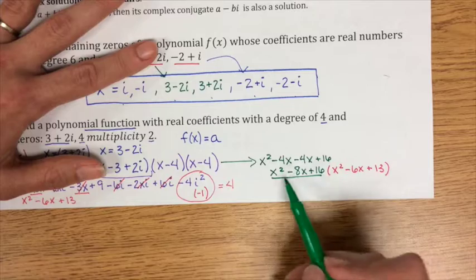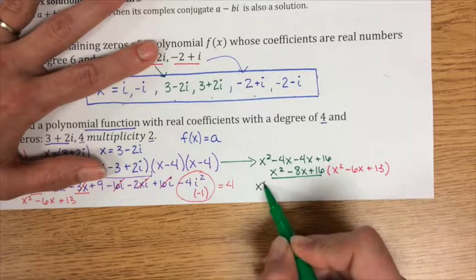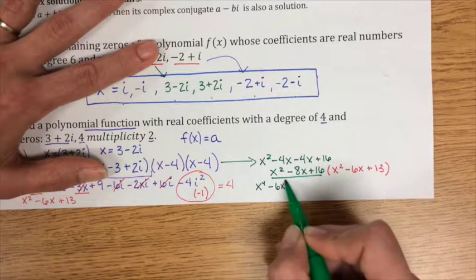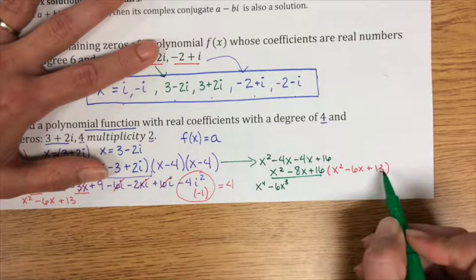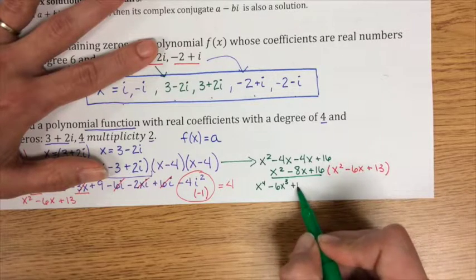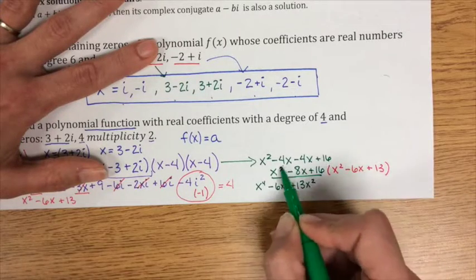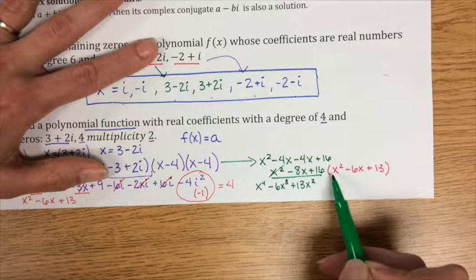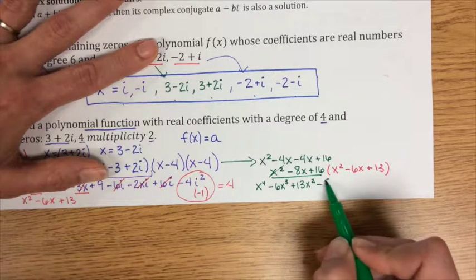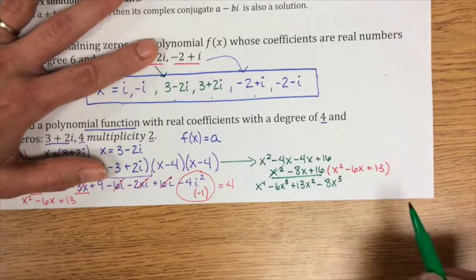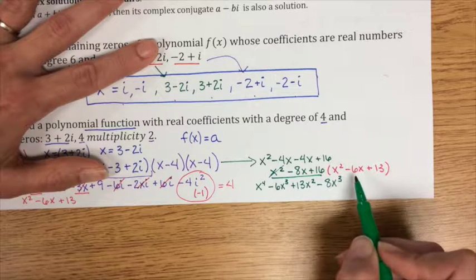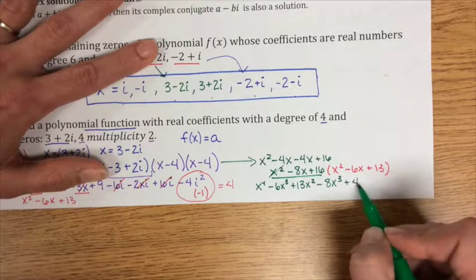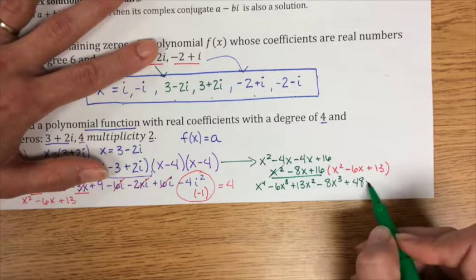So x squared times x squared is x to the 4th. x squared times negative 6x is negative 6x cubed. x squared times 13 is positive 13x squared. So I'm done with that. Let's go to the negative 8x. Negative 8x times x squared is negative 8x cubed. Negative 8x times negative 6x is positive, 6 times 8 is 48, x times x, x squared.